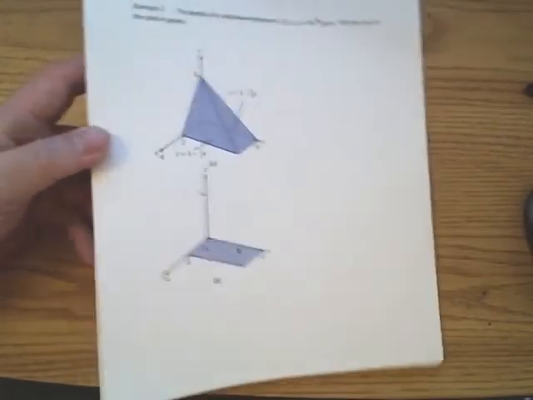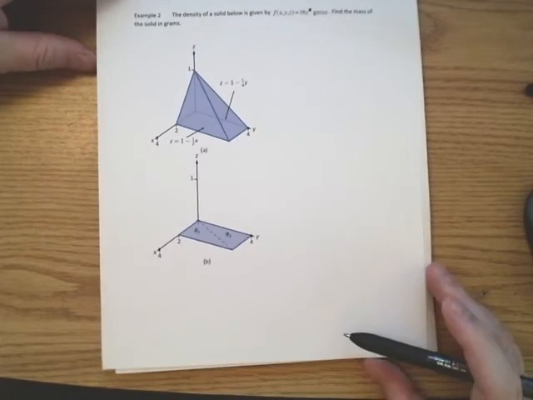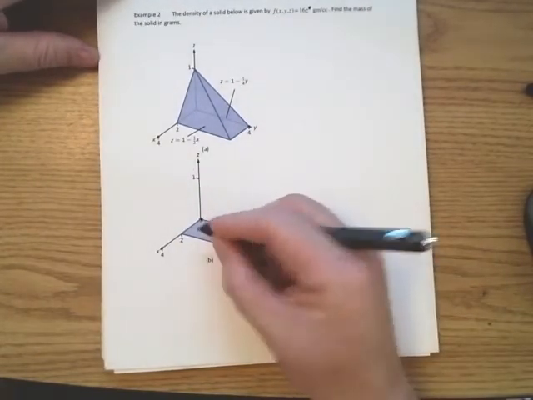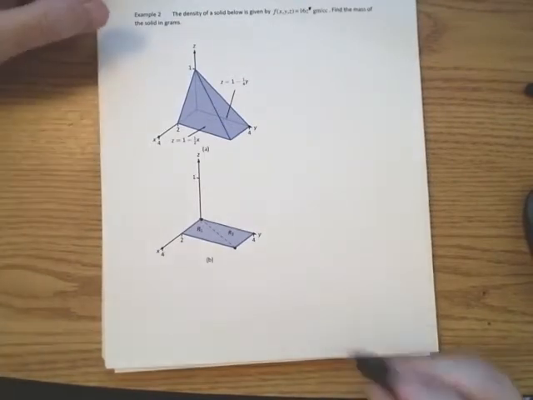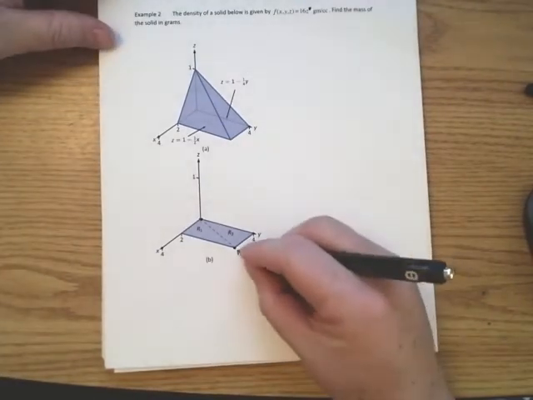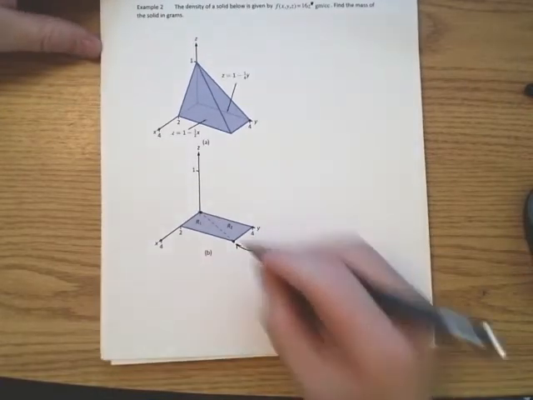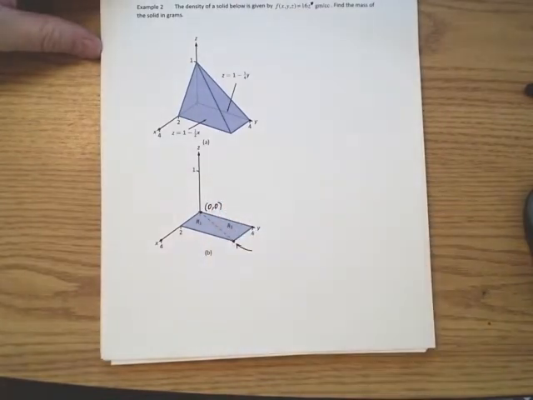Now, while we're at it, we need to find the equation of this dashed line here. I'm going to need that when I'm integrating over R1 and R2. If you look at it in the xy plane, we've got one point at the origin. So forget 3 dimensions just for a minute.